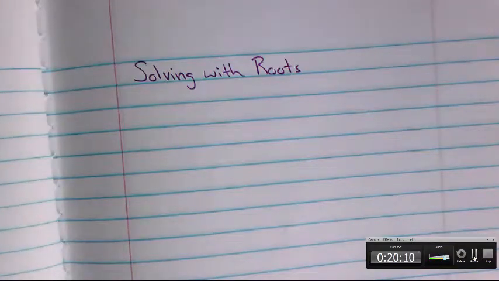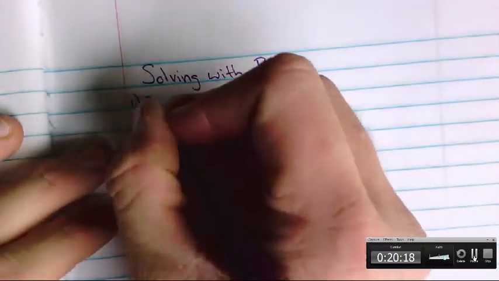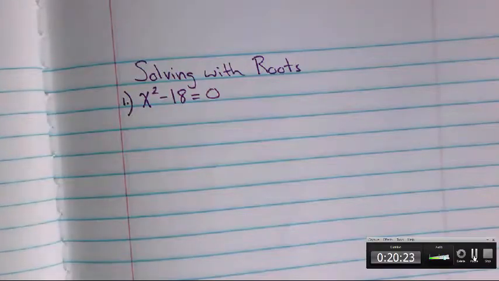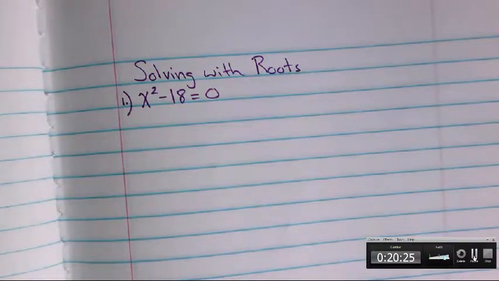So, going back to that method, solving with roots. In order to solve with roots, we have to understand how to simplify radicals. And we're going to do 3 examples where we solve with roots. x squared minus 18 is equal to 0. This is the original problem we started with. It can't be factored, so we're going to have to solve it with some other method.